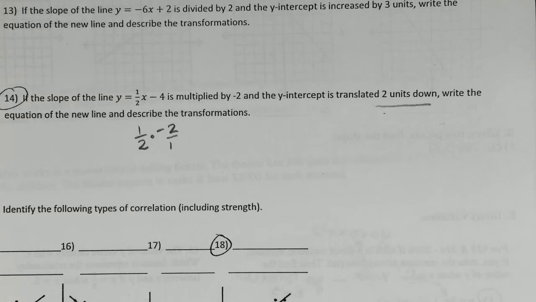I don't care about the sign associated with the slope. If the sign changes, that's a reflection across the x-axis. A vertical translation moves the graph up or down. Vertical stretch or compression is a change to the number of the slope. And a negative to the slope makes it a reflection across the x-axis.